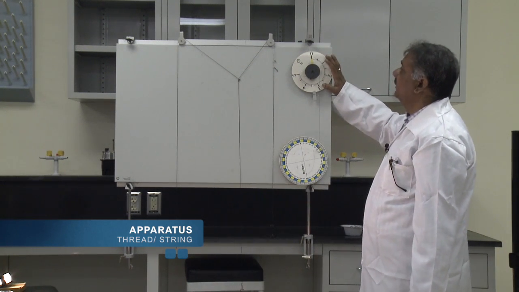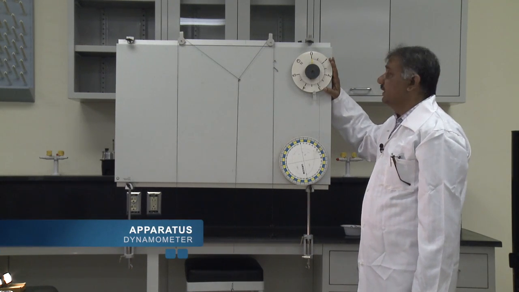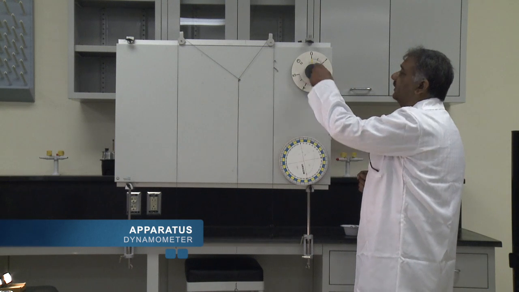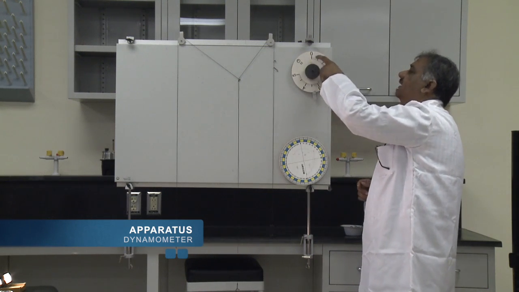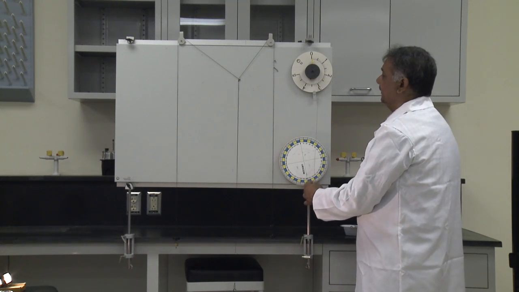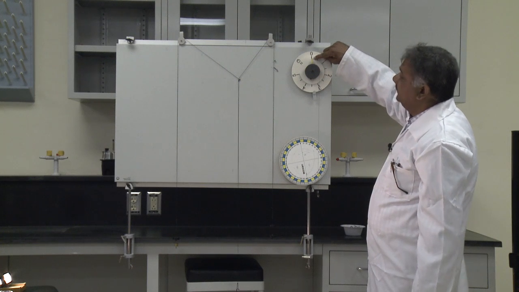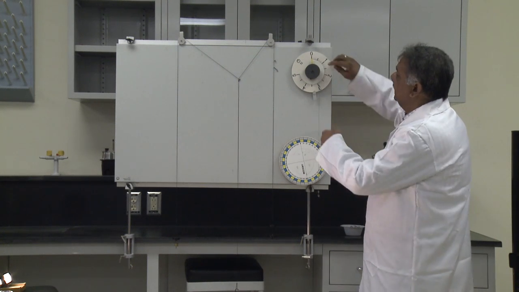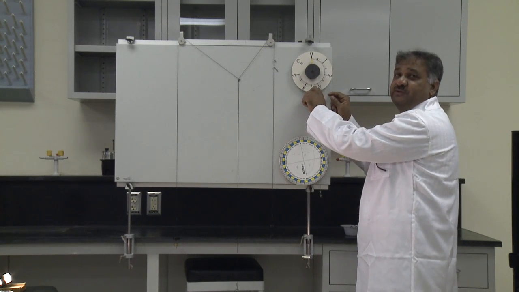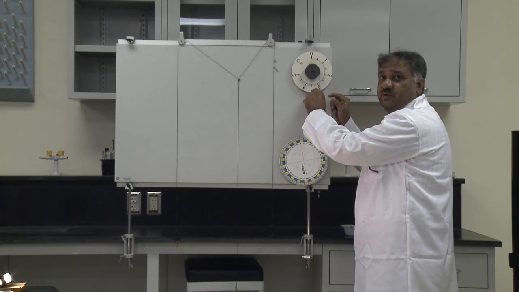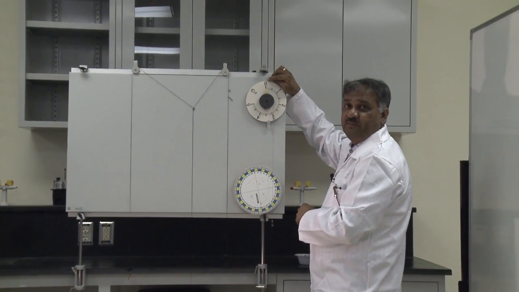I am just showing you this round dynamometer. In this you can see this thread just overlap this, and then you can see its 0 is here. So, if it is not exactly on the 0, you can readjust it by using this small screw, and then you can fix this at 0.